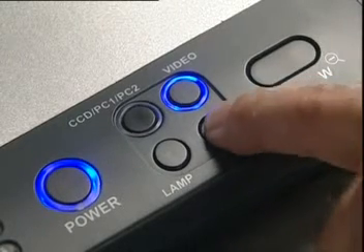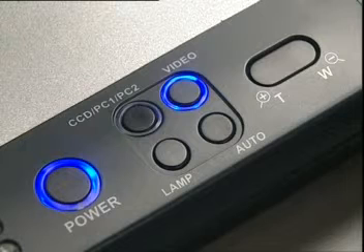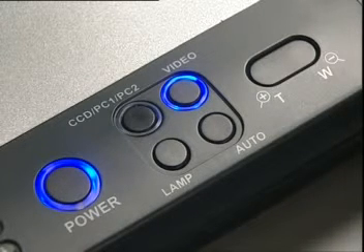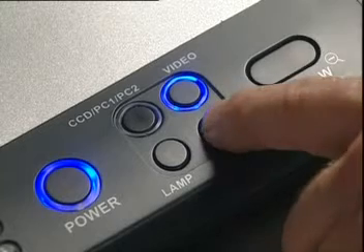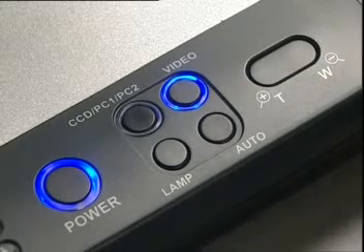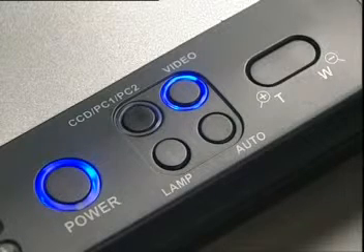The auto button is used if I need to reset all the settings to their default setting. So pressing the auto would force it to autofocus and reset any alterations that I've made.